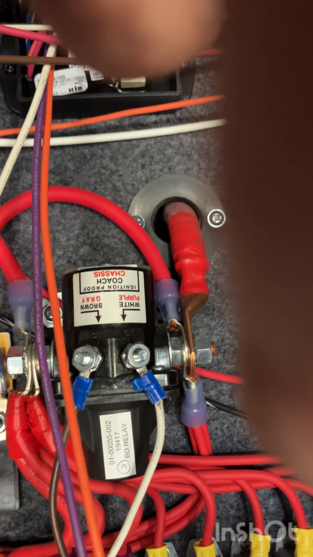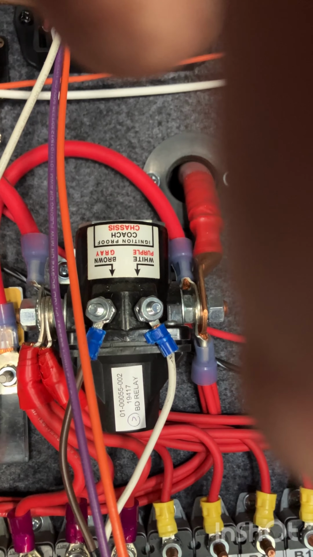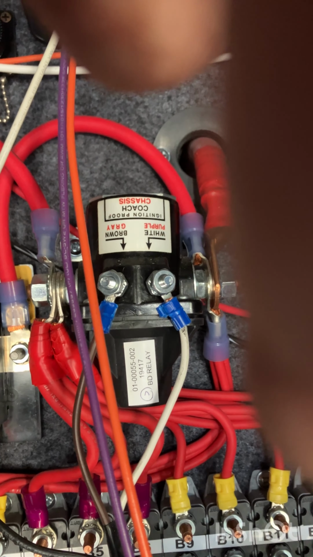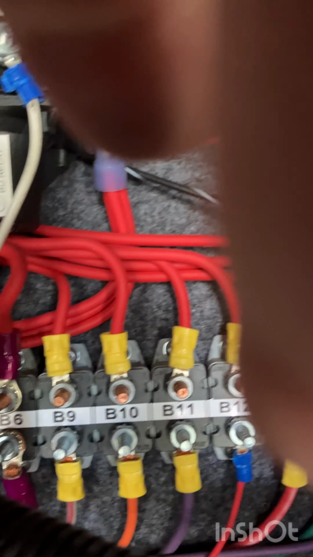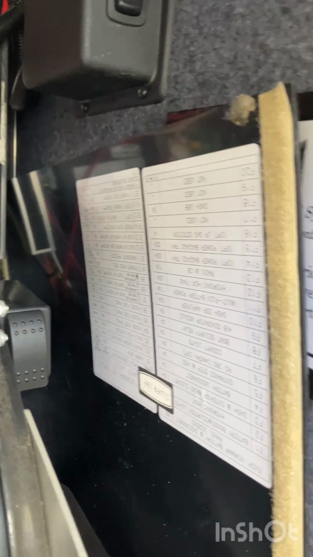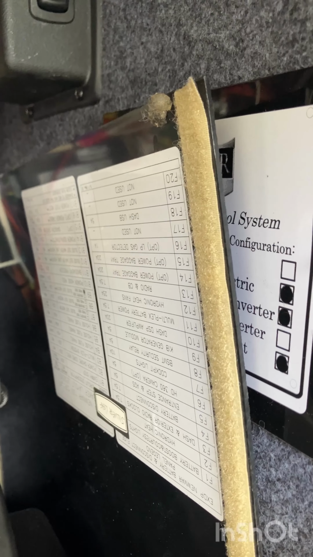appliances and outlets in your bus when you hit the salesman switch. When you turn it on, all of these activate. You can just follow the wires to see exactly what circuits are being activated. And of course you have to look at your board here to see which ones are which.